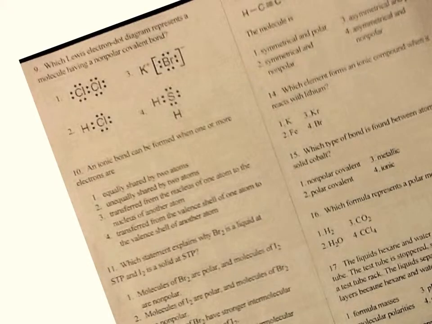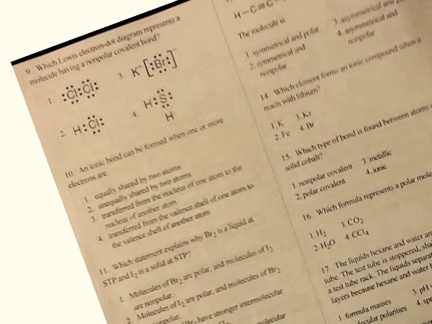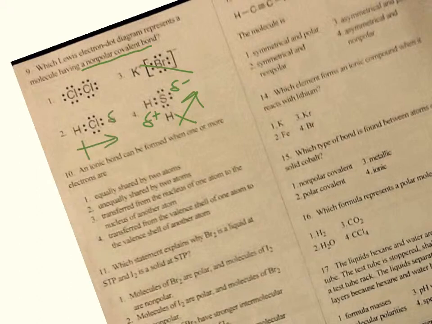Moving on to page 2, which Lewis dot diagram represents a molecule having a non-polar covalent bond? Non-polar means that there is a symmetrical charge distribution. It also means that there is a sharing of electrons. So it's definitely not 3 because that's ionic because we have the brackets and charge. And it's definitely not 2 and 4 because you can see that this has a pull in this direction. This is going to be slightly negative, slightly positive. Same here. My chlorine has a slightly higher electronegativity than hydrogen, so this is polar, but there's my nonpolar molecule.